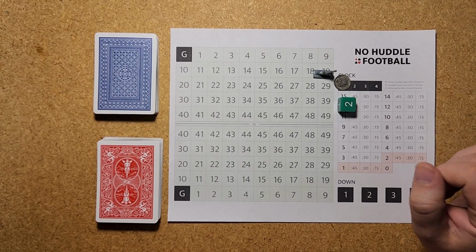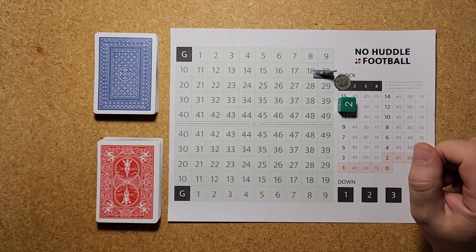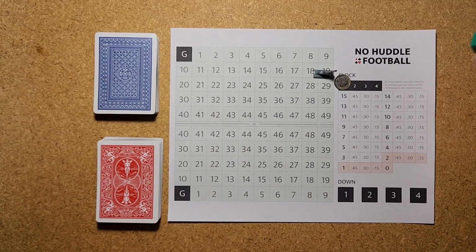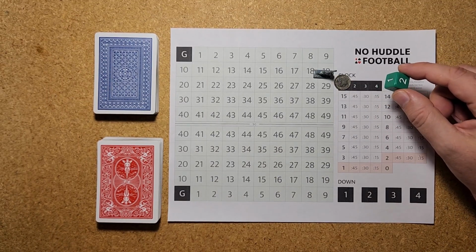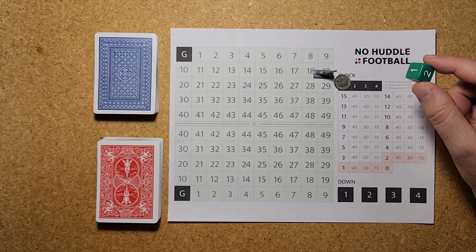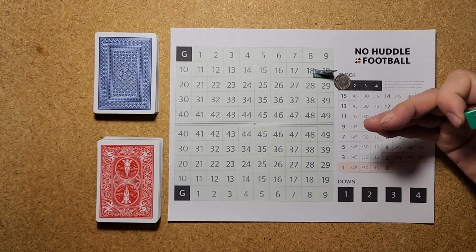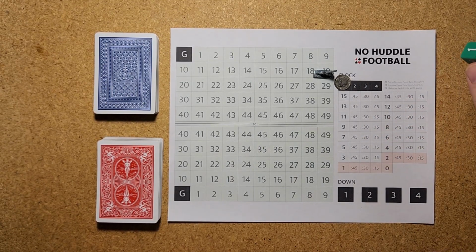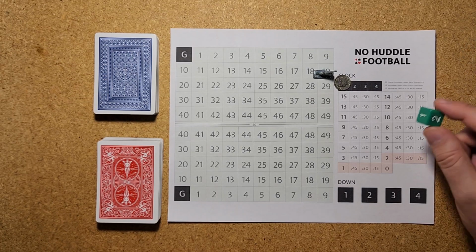If you were to have, say, a free kick or something like that, you would treat that as a punt or a kickoff. And a safety as well. A safety, you would probably count as 15 seconds because the play ends, right? There's no continuation. The clock doesn't continue to run, as far as I know, after a safety.